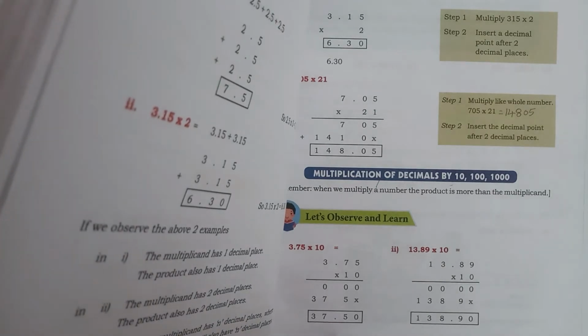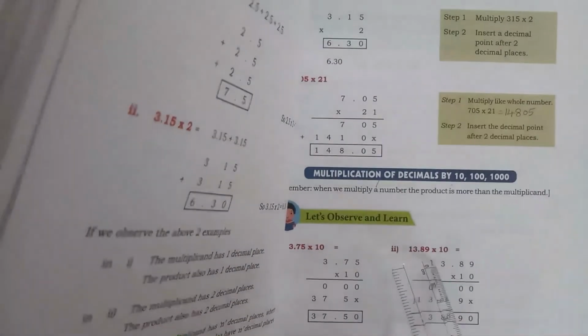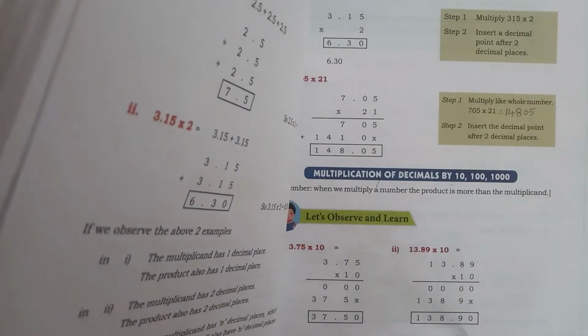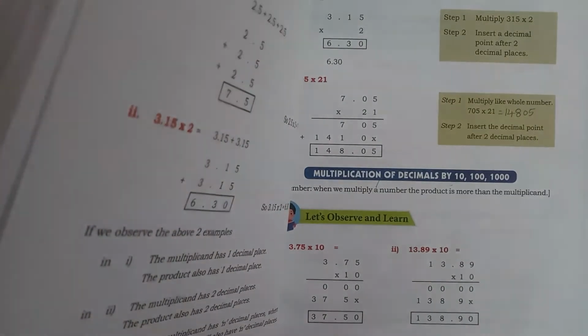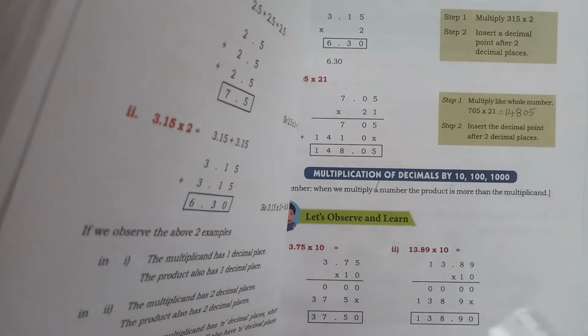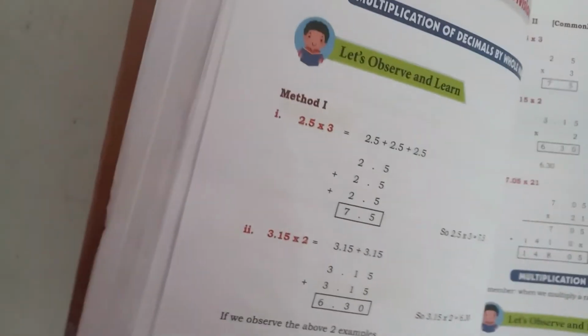That is 37.50 is our answer. Likewise, the second example, 13.89 into 10 is equal to 138.90. Or else, in mental calculation, simply we can say add one 0 and then our answer will be 138.90.